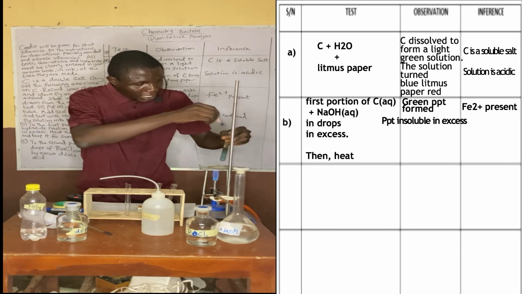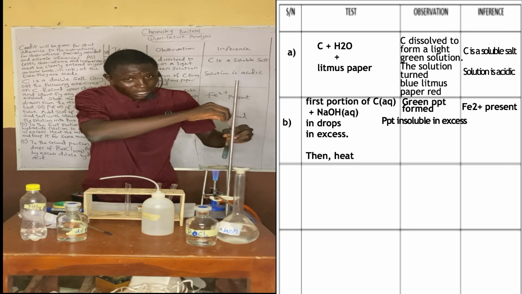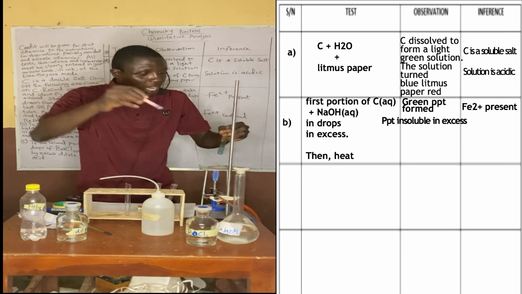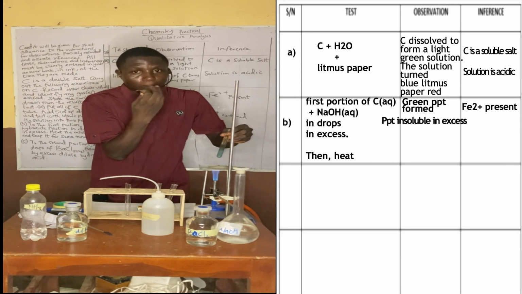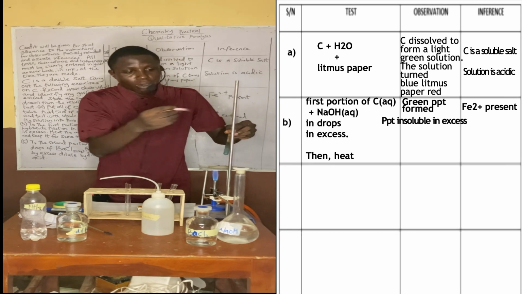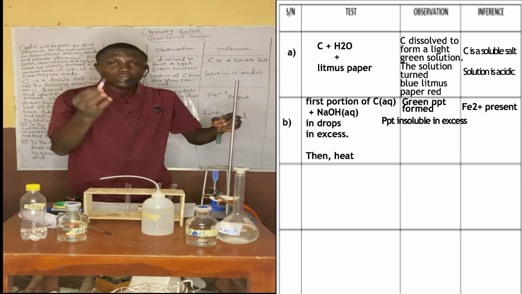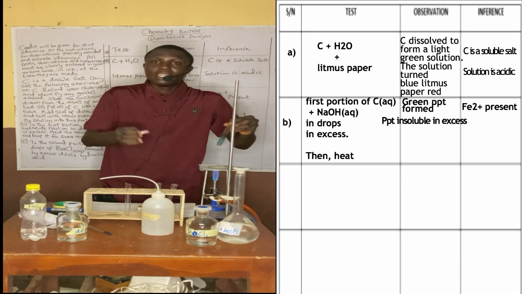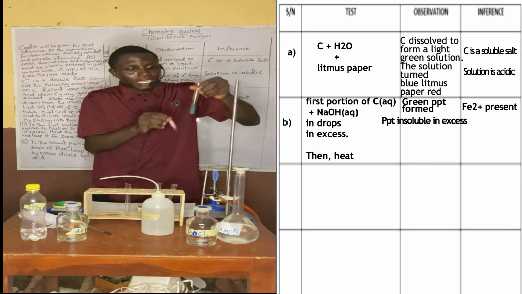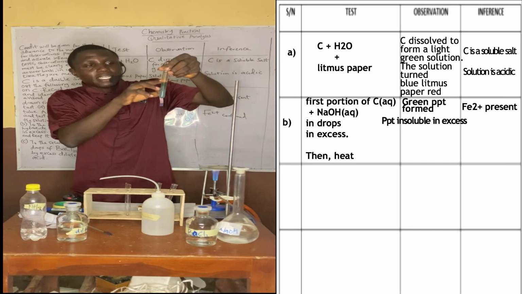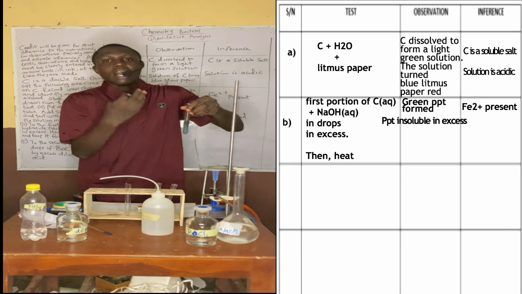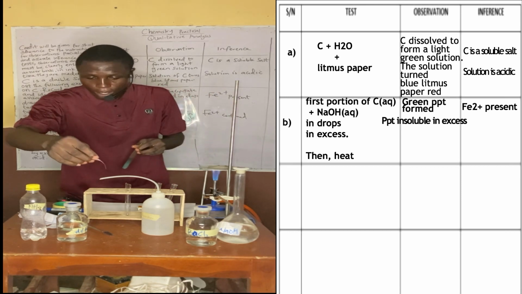Meaning that the gas that is evolving here is a basic gas, and there's an irritating, shocking odor that I'm perceiving, indicating that there is the presence of only one gas that has a shocking, pungent, irritating smell. That is ammonia from ammonium ion. So meaning that ammonium is present in this concentration. That's why we can perceive ammonia gas being evolved.